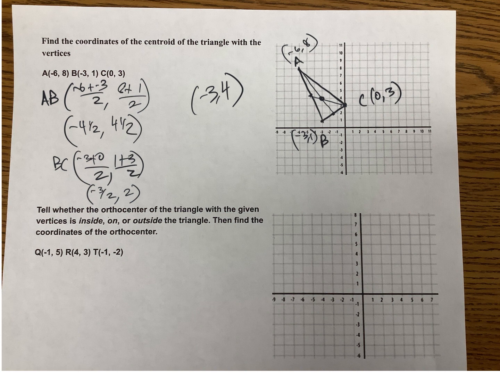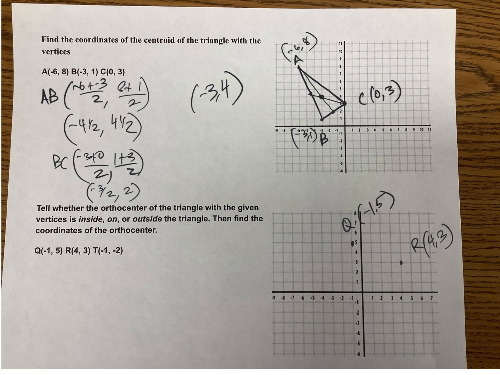So tell whether the orthocenter of the triangle of the given vertices is inside, on, or outside the triangle. Then find the coordinates. Okay, so let's graph it. -1, 5 is Q, and 4, 3 is R, and -1, -2 is T. Okay. So now we've got to connect all these.